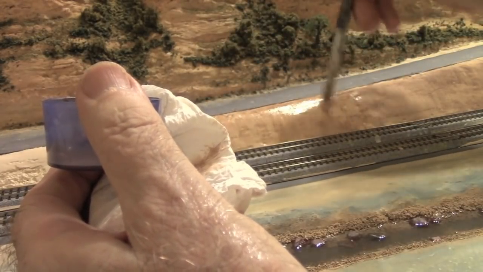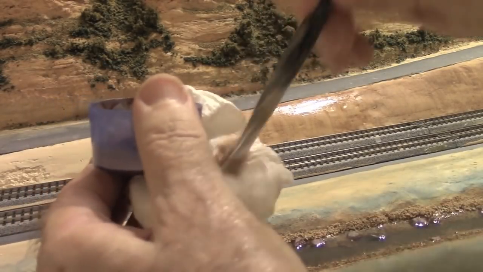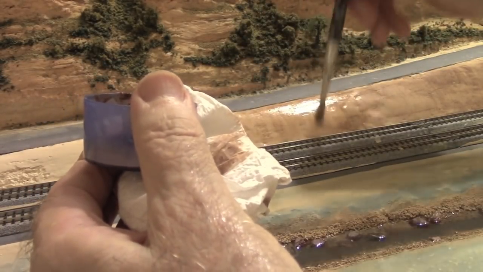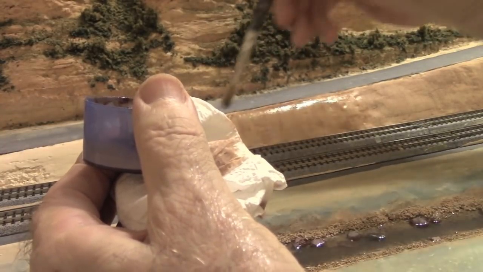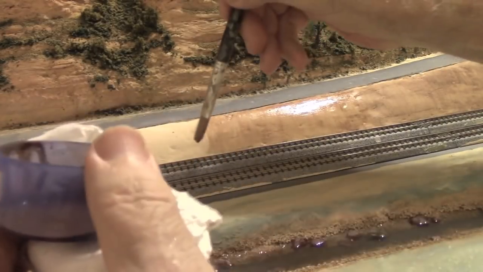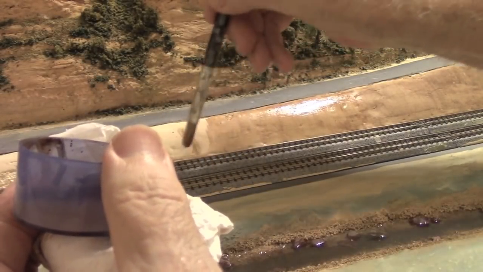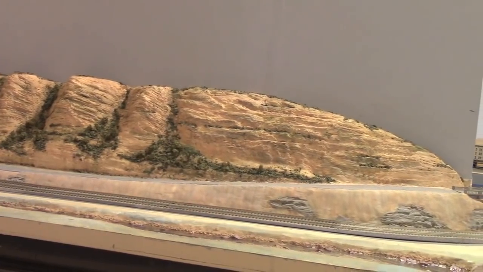For the most part, I use a dry brush technique to maintain the vertical lines. If I applied heavy washes, then the paint would run together and the vertical lines probably would disappear. Here's what the embankment looks like now that I have painted it.